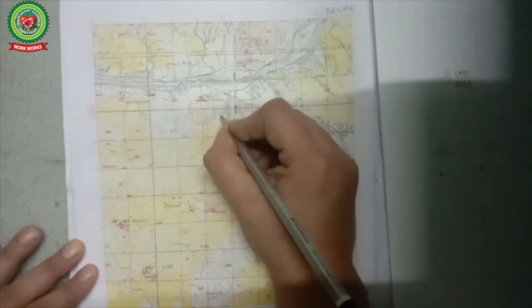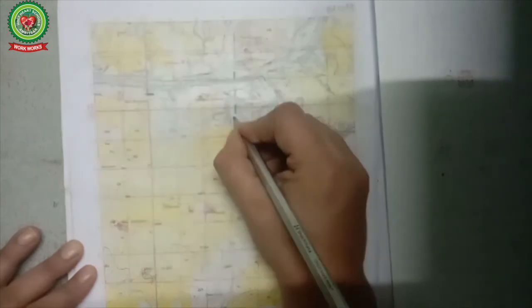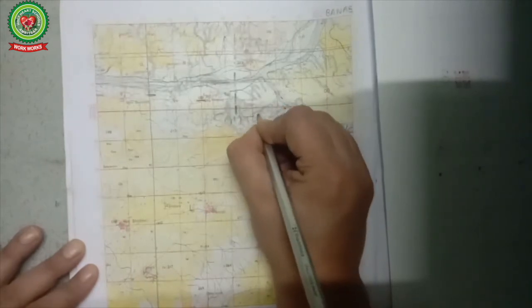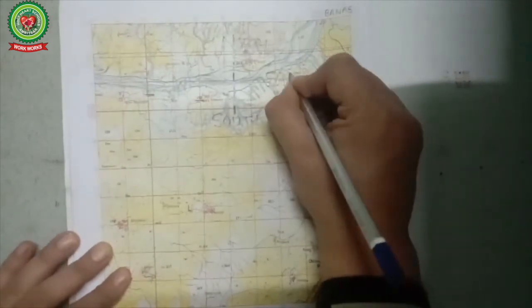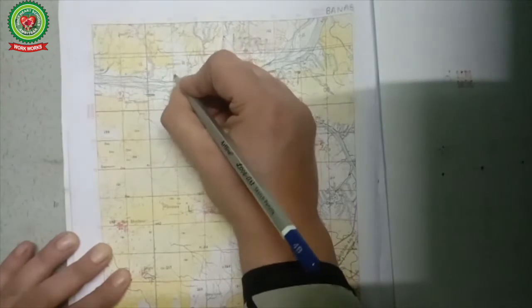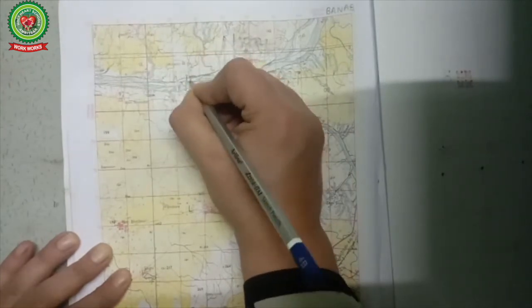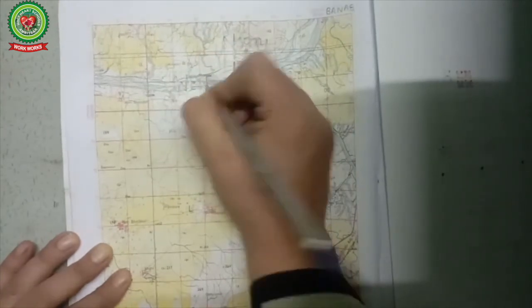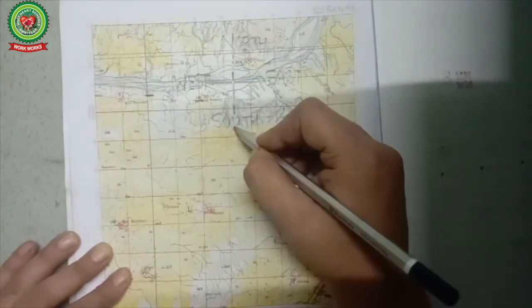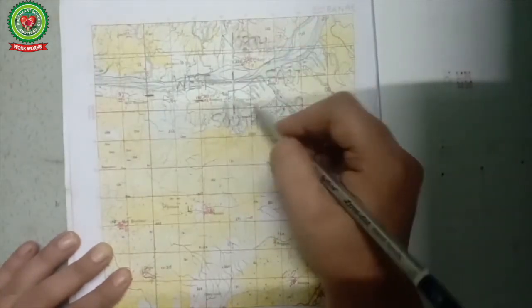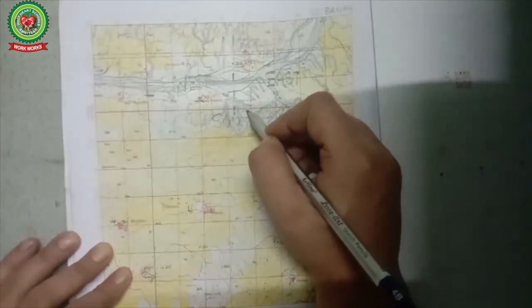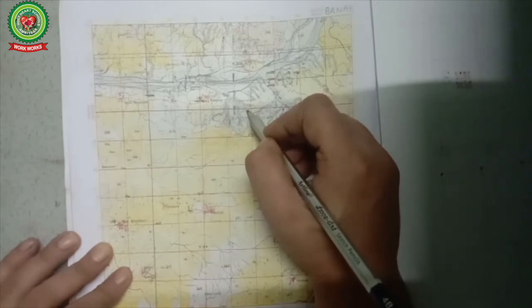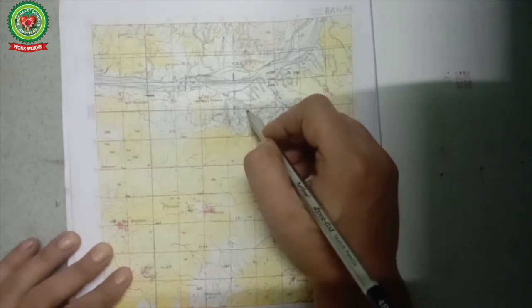then we will mark opposite to it in the bottom of the line south. Towards the right we will write down east. Towards the left we will write down west. So in this way, first of all, we have written in the center all the four directions with the help of a direction chart.